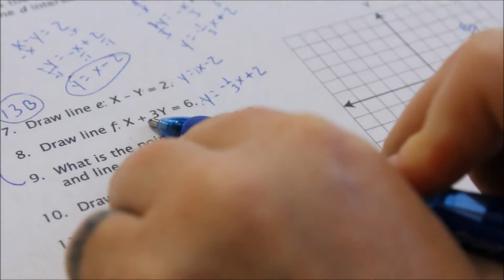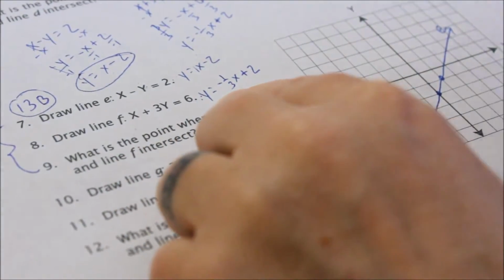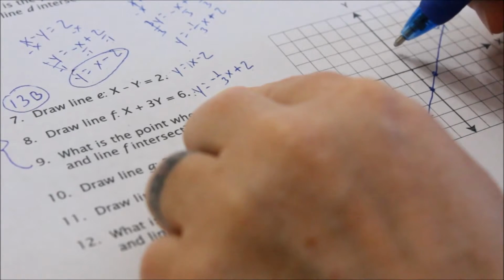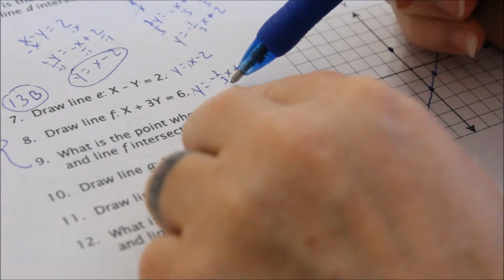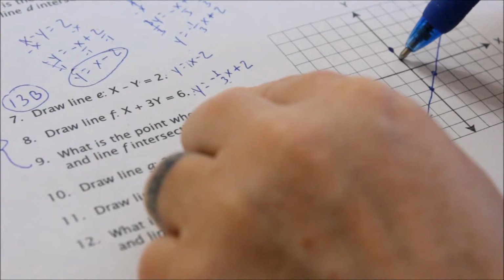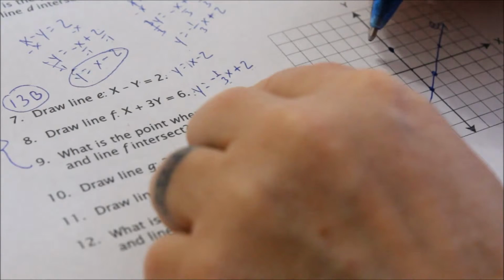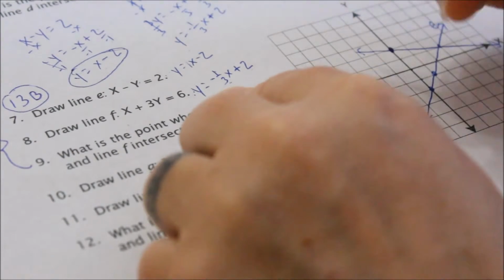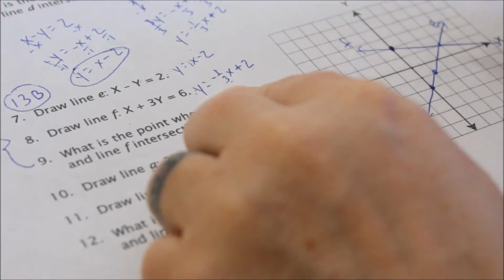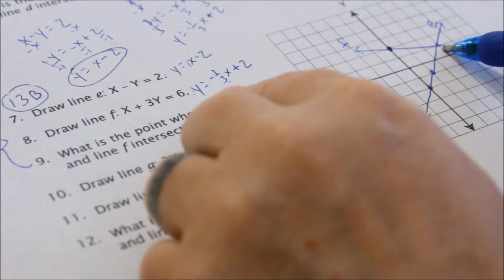Okay, this was in standard form, this is in slope-intercept form. So this is what we're graphing now. Our y-intercept is positive 2, so that's positive 2. Our slope is negative 1 over 3. So come here, go down 1, over to the right, 1, 2, 3. Okay, so that is our line right there. That's line F. So the solution for x and y is where these two lines intersect.